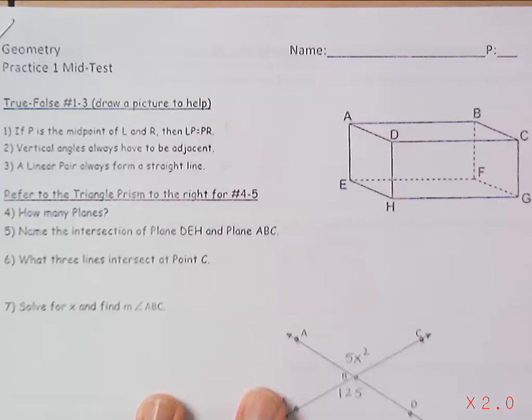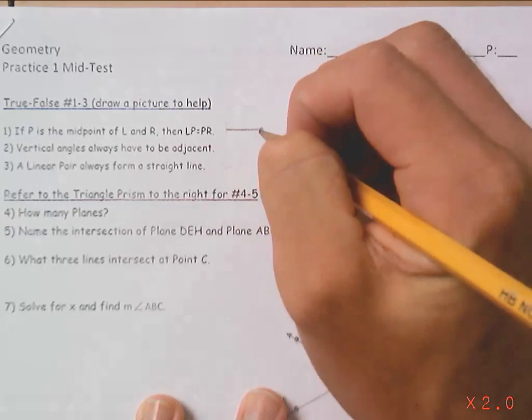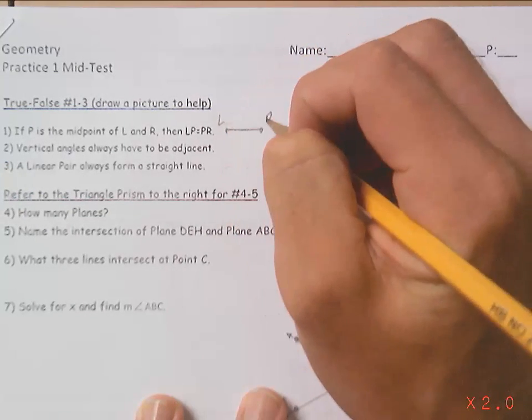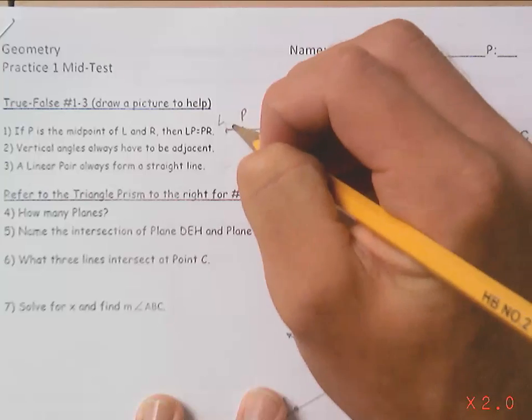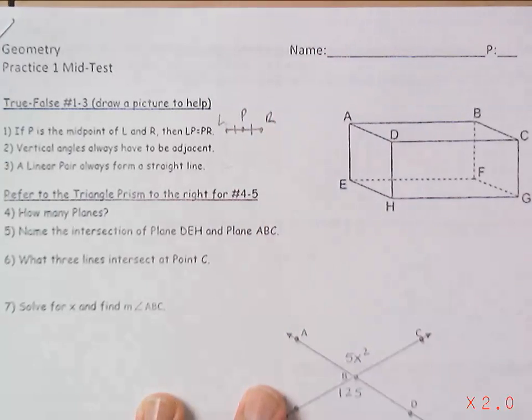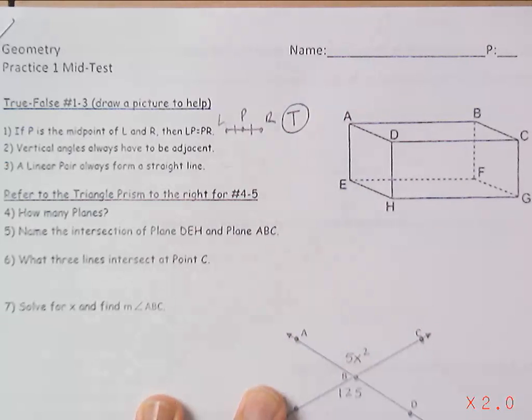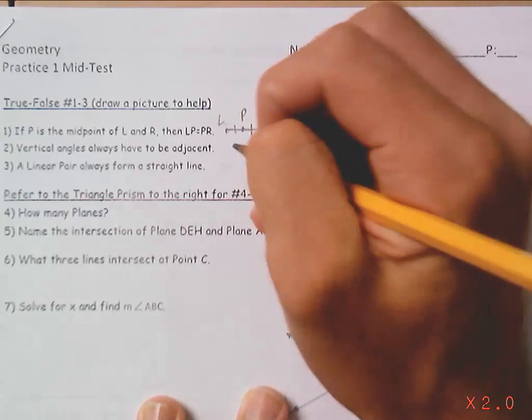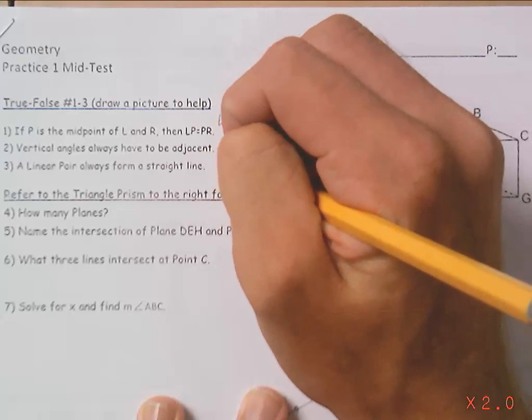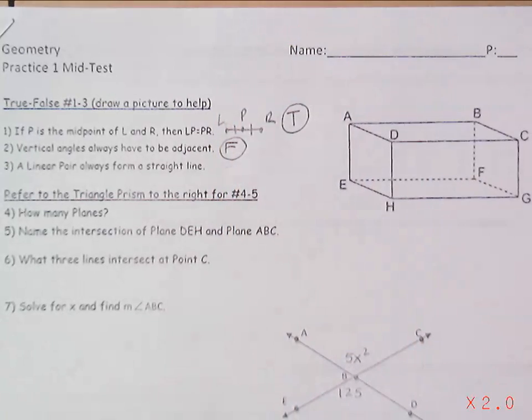So first three, true or false. If P is the midpoint of L and R, then LP and PR are congruent. Well, this would be true if I were to draw a picture real quick. I would have L, R, and P in the middle. Midpoint means that these are going to be congruent, so I do know that this first one is true.